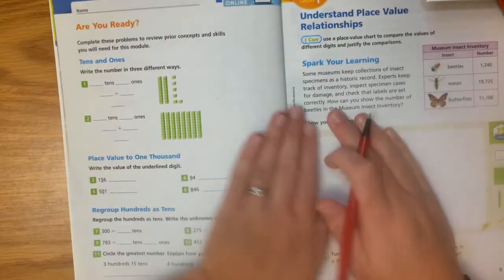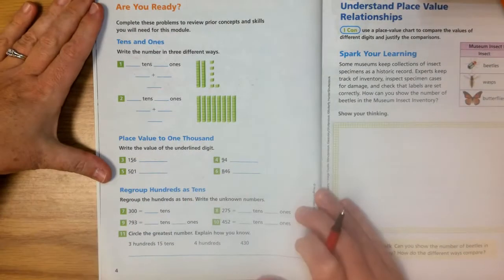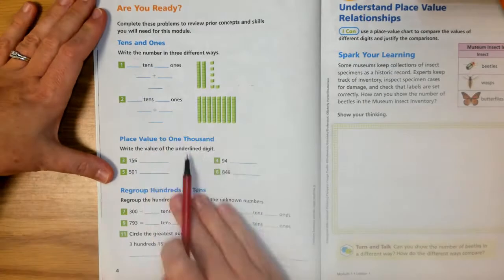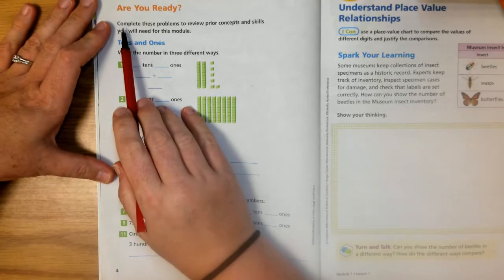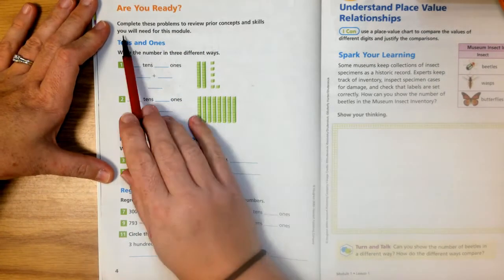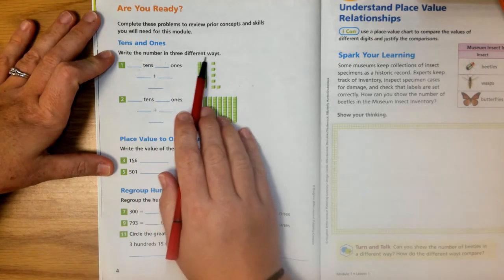All right, the next page we're going to do is Are You Ready? So page 4. So I'm going to read my directions before I jump right into doing my work. Are you ready? Complete these problems to review prior concepts and skills you will need for this module. So we need to write this number in 3 different ways.